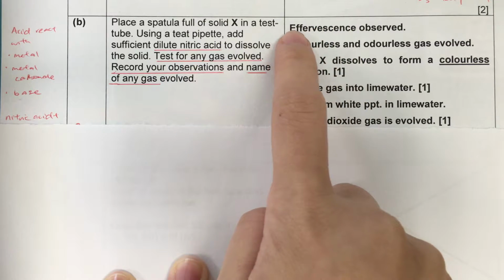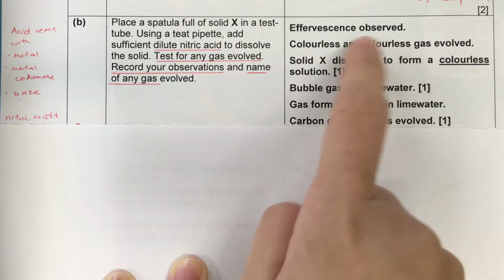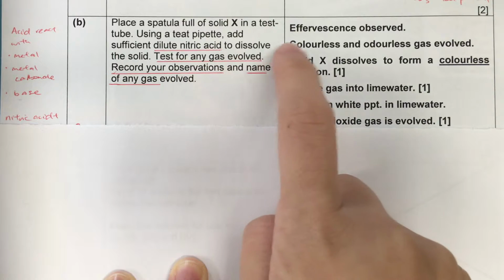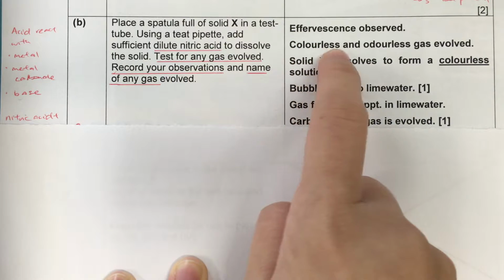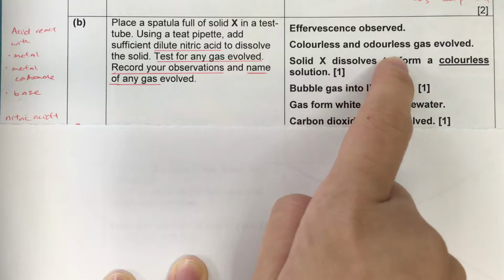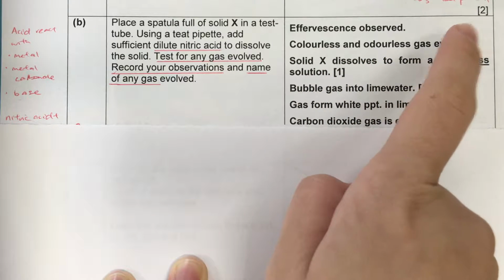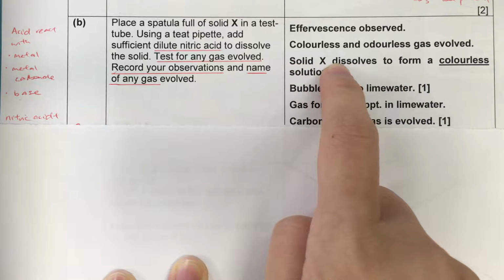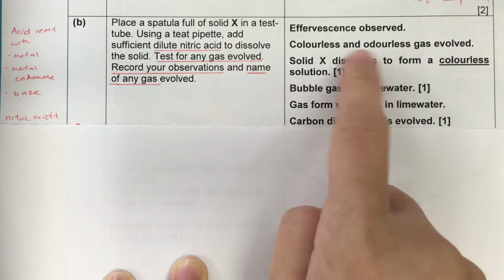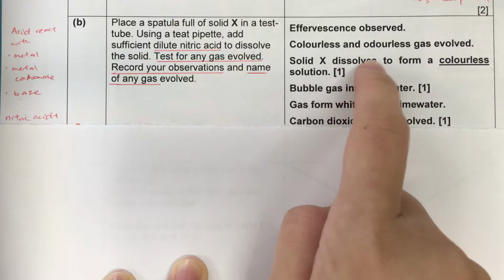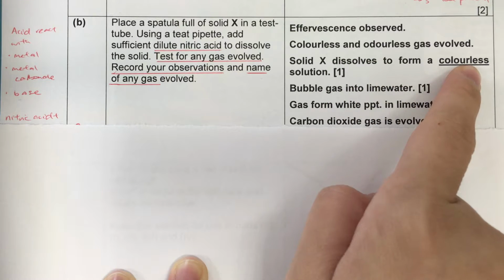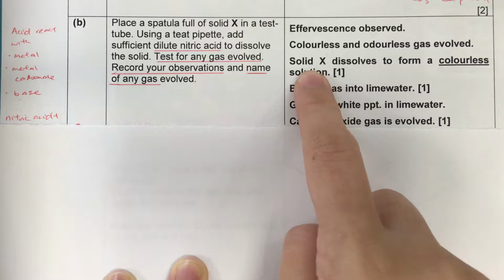Firstly, when we add nitric acid, you see effervescence, which means there is a reaction. And then what gas is produced? So there is a gas that is produced. So since there is a gas produced, we describe the color and the odor of the gas. And finally, it says to dissolve. So we say whether solid X dissolves, and if it dissolves, what kind of solution does it form? And so that's the first part.